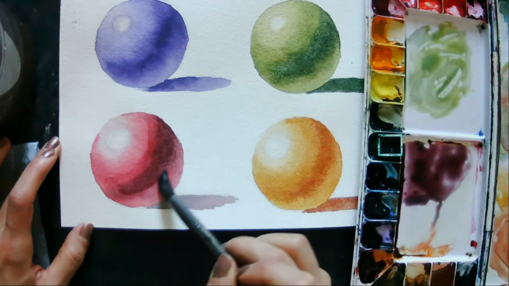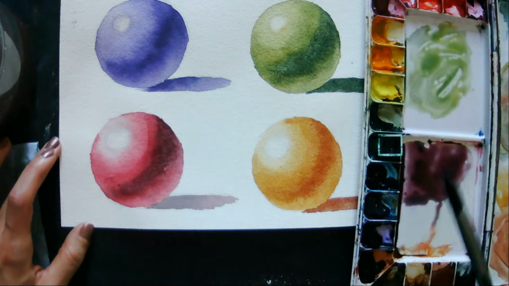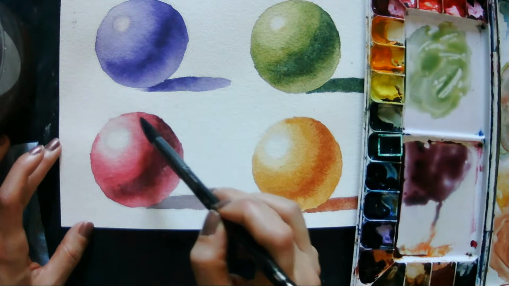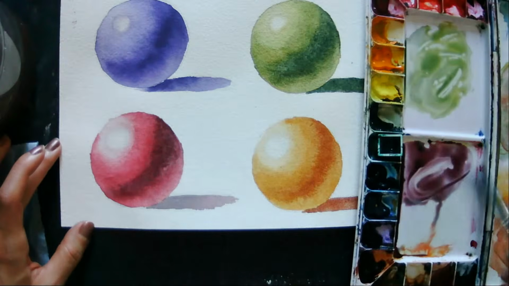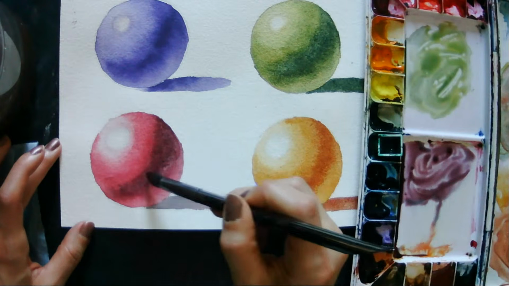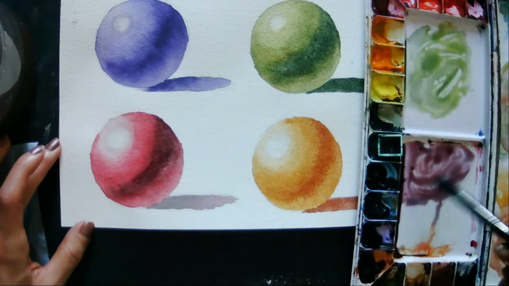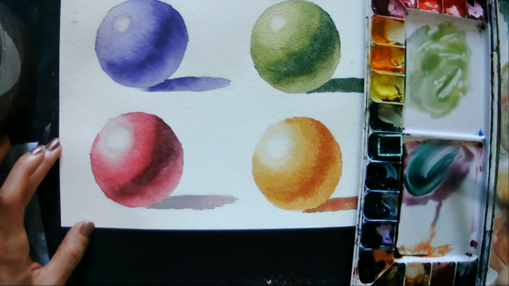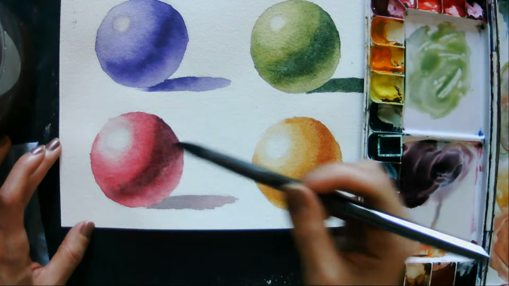Up here and down here because I want a soft transition on both sides. Don't want to overly darken anything else, so I need to be careful. And make sure that you have enough paint there, because if you go in watery, you can start creating backruns.